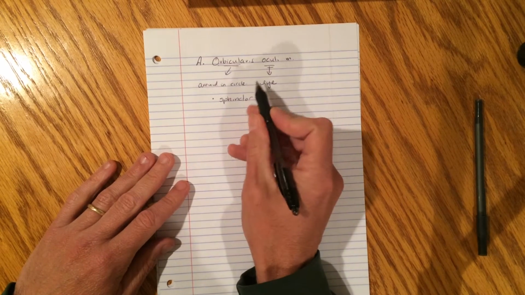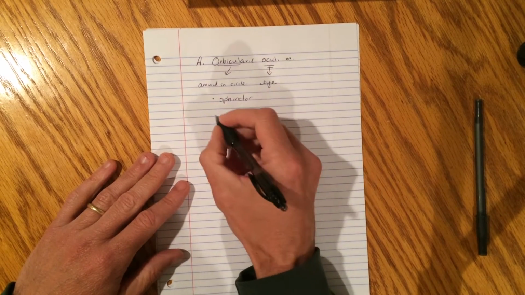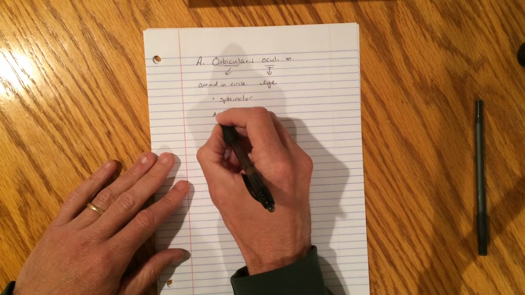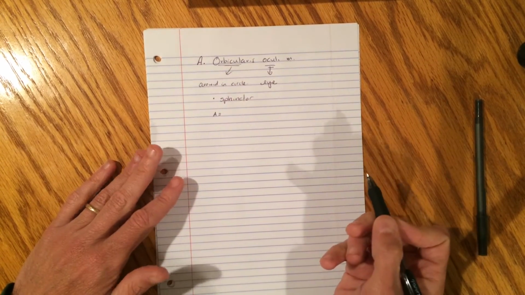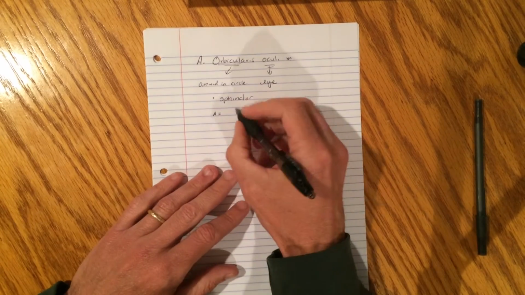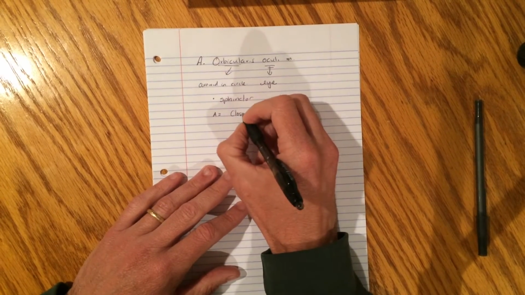So it's a sphincter. It controls the diameter of a circular opening. So I'm going to put A. Now that stands for action. I know that says A, but this means action. What does this muscle do? Its job is to close the eye.